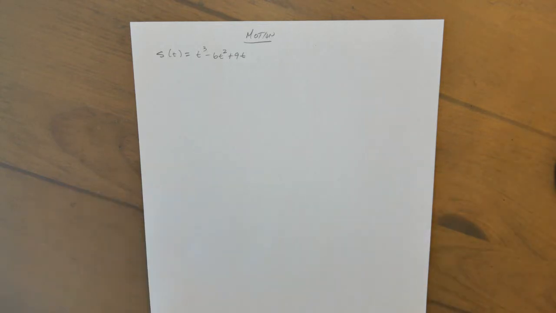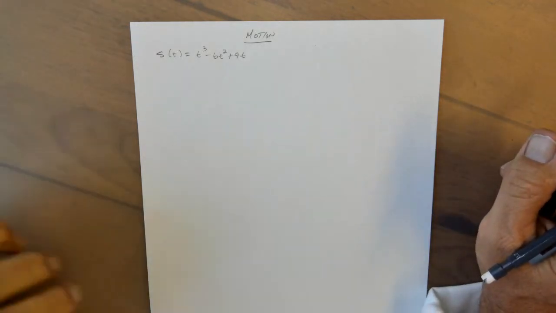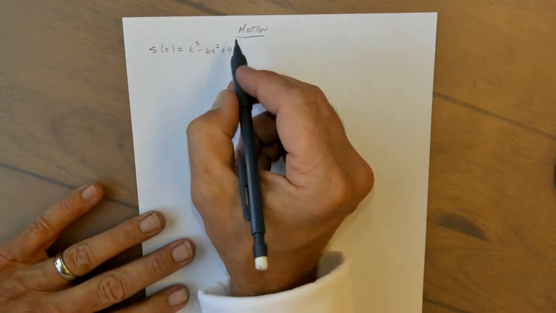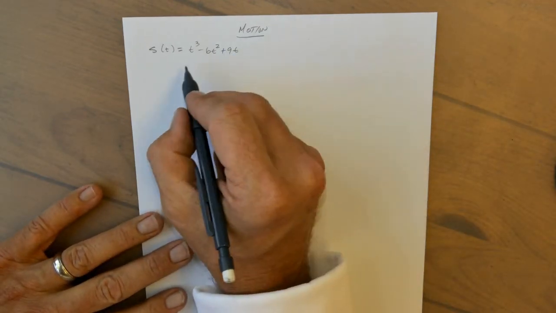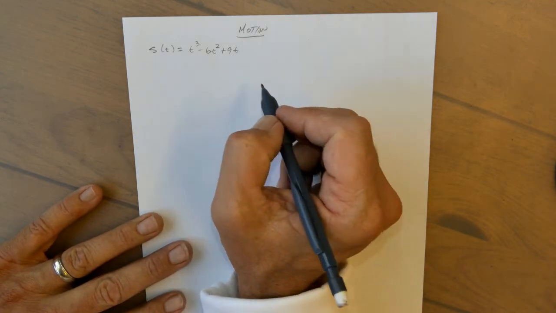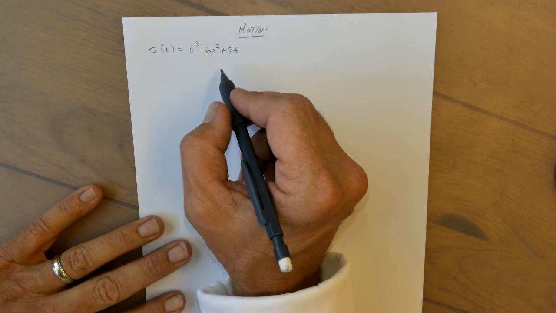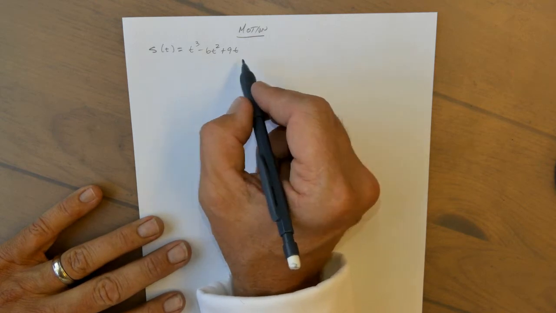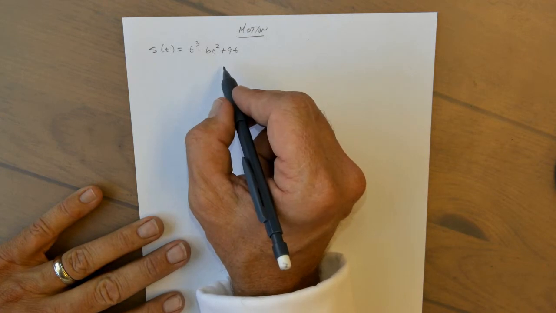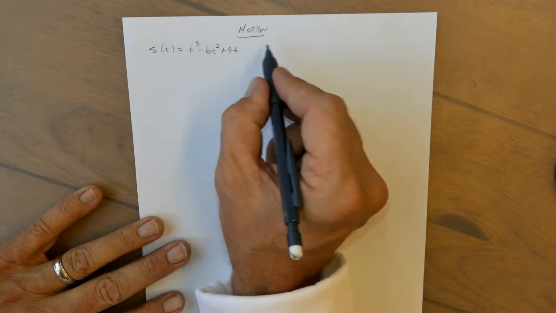All right, we're going to look at a motion problem. We're going to look at a lot of different things that we can determine about the motion of an object. This one is an object that is moving left and right, and here is our position function. Some of the things we're going to look at are when is it moving left, right, and stopped? When is it speeding up? When is it slowing down? We'll follow the motion of the object and go from there.